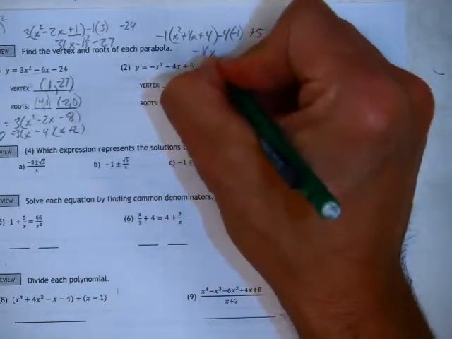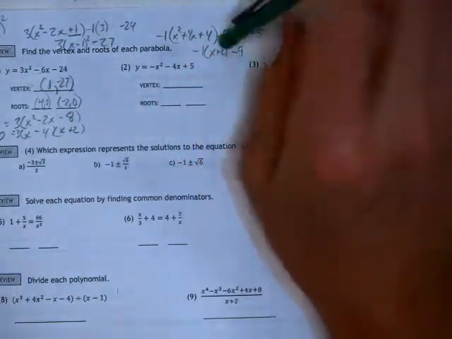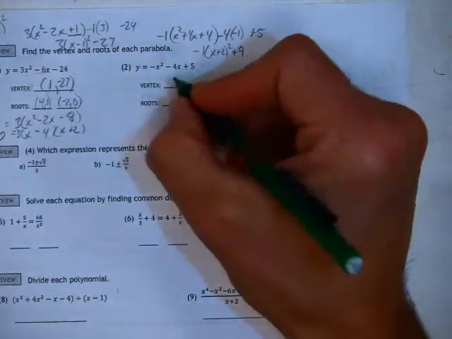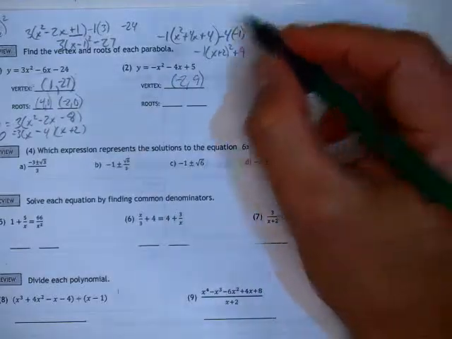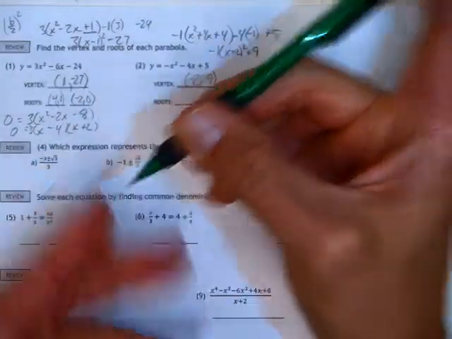I'm practically done here. x plus 2 quantity squared. This is going to be a minus 9. Oops. Plus 9. So my vertex is going to be negative 2, comma positive 9. And in terms of the roots, I believe that's a trick question.